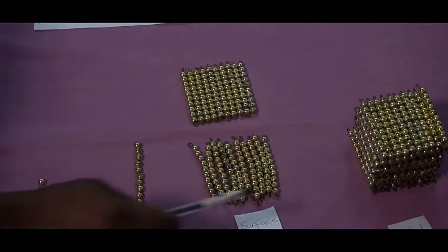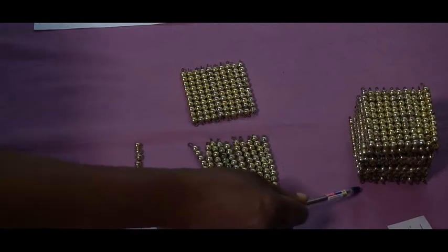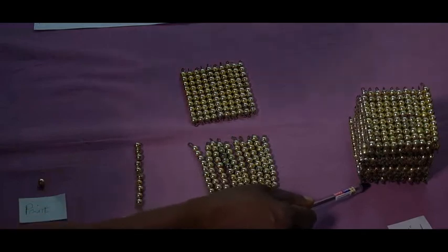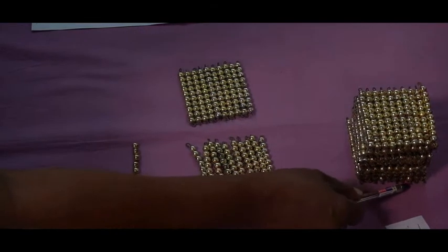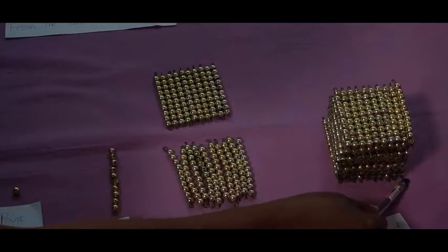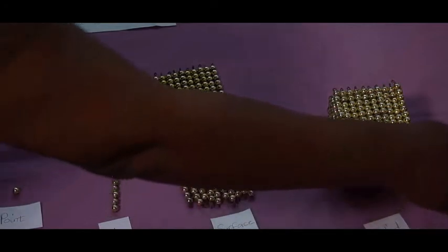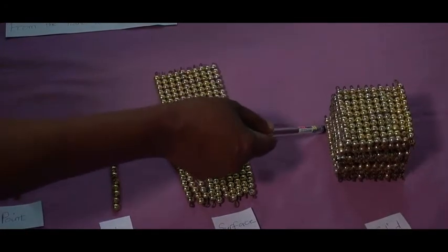Let's look at the solid and see how many dimensions we have. We have a line here. Yes. One dimension. We have another line here or here. Yes. That's the second dimension.